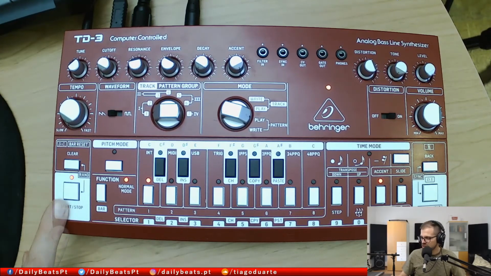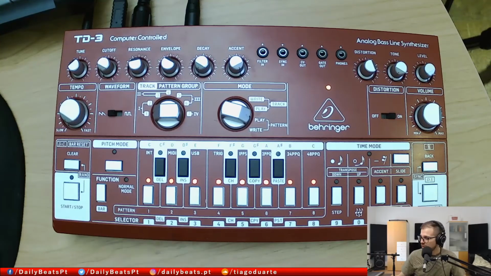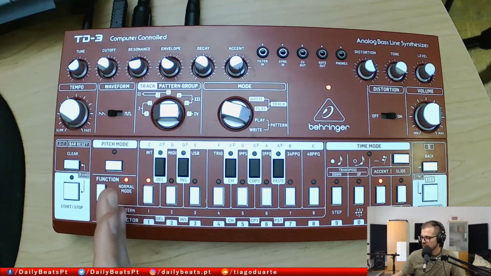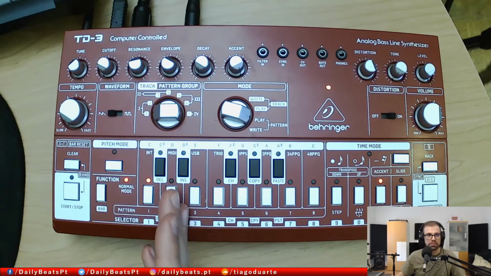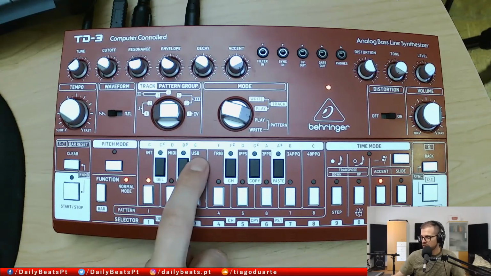And you can pretty much start the sound right here. I already have this setup to interface with FL Studio. So what I'm going to do is click on these two buttons here, and you see now this one is blinking, telling me that I have the MIDI setup configured. So the MIDI clock will sync, the step sequencer will sync with the MIDI clock. And I can go for internal or USB.